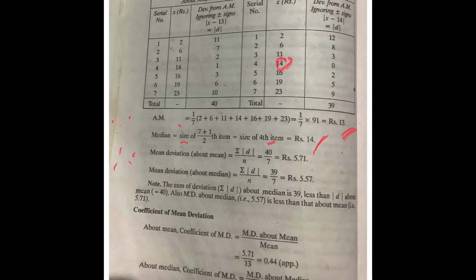Since you found median, now you can easily find D modulus. D modulus is equal to x minus median. Median is 14. This is deviation from median, ignoring plus minus sign. Since you are calculating D modulus, you have to ignore the plus minus sign.